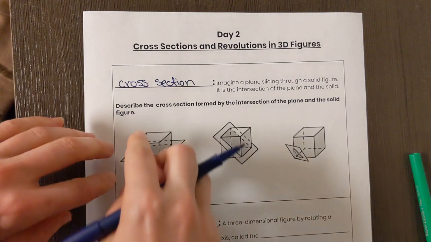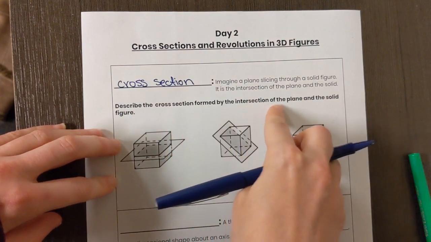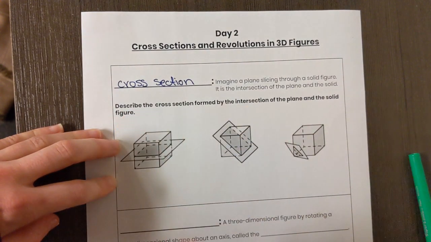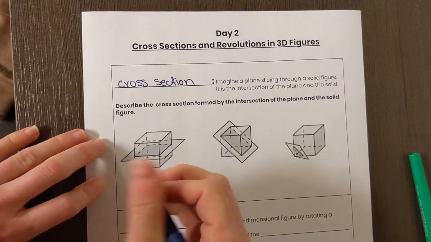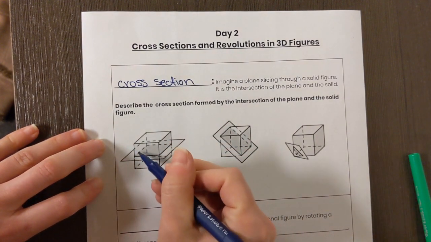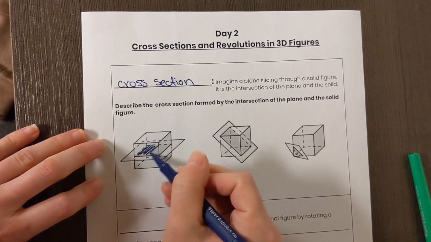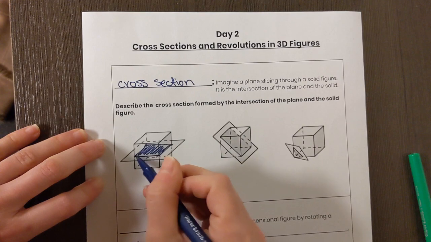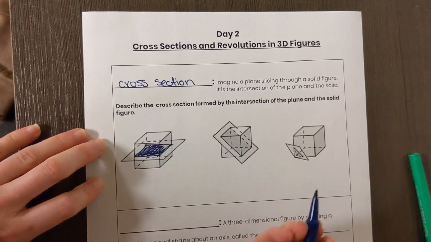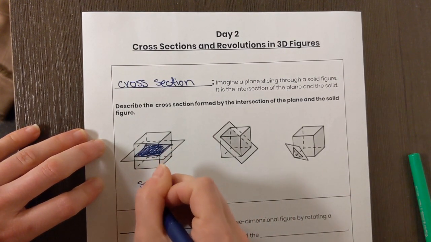So below, they want us to describe the cross-section formed by the intersection of the plane and the solid figure. If we look at all three of these images, we have a cube as our 3D object. Now, if I look at the cross-section in the very first one, if I shade right here where the intersection is happening between my 3D object and the plane, it looks like I have a square. So the cross-section formed by the intersection is just going to be a square for this one.